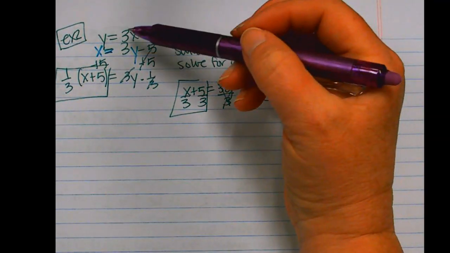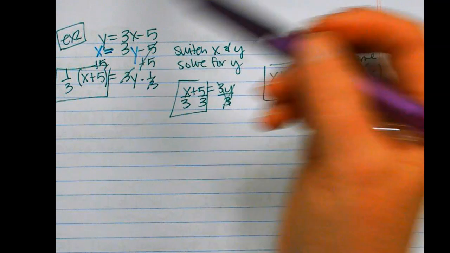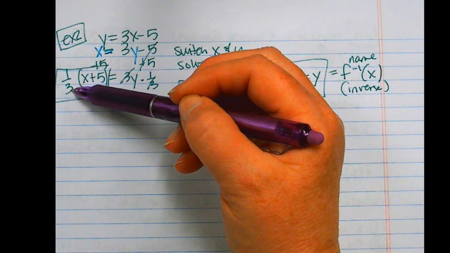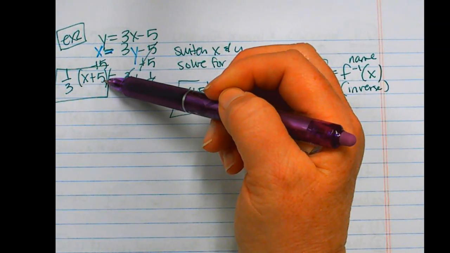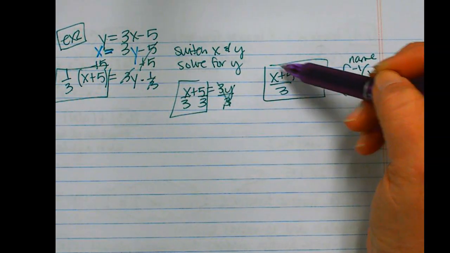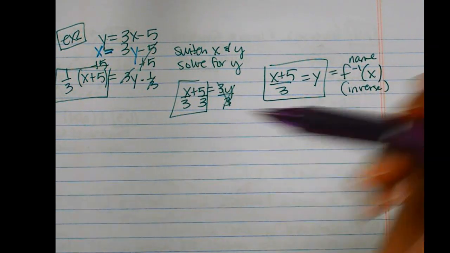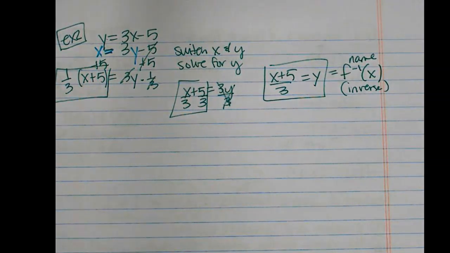Now, the original one had 3 times x and a minus 5. This one has the opposite. It's got a division by 3 and a 5 added, so it's the opposite. This has divided by 3 and a 5 added. They're all 3 different ways to say the same thing. Either one of these works. You don't have to tell me all 3, but any style of math that you like is fine. They're all equivalent answers.